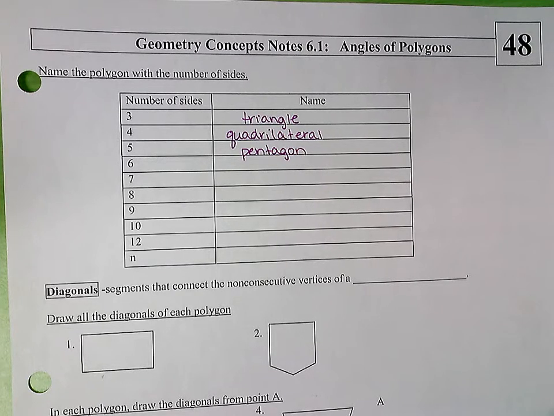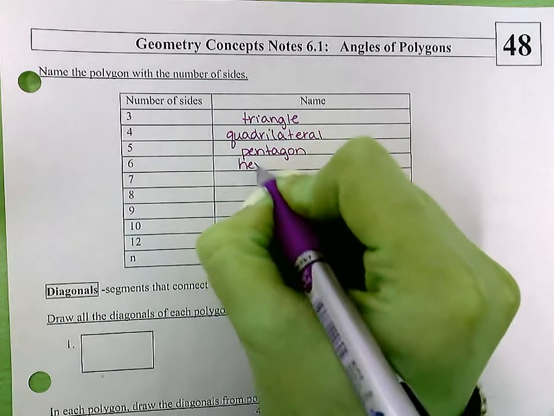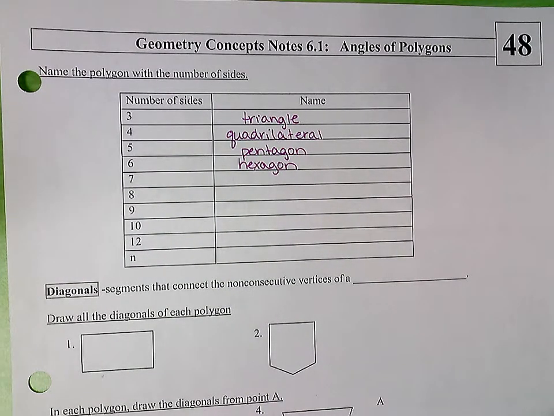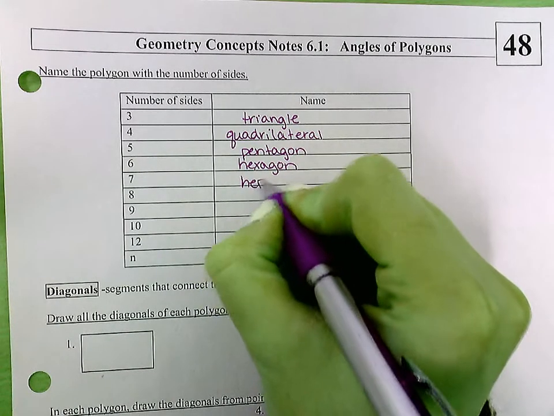If there's 6 sides, it is a hexagon. If there are 7 sides, that is a heptagon.